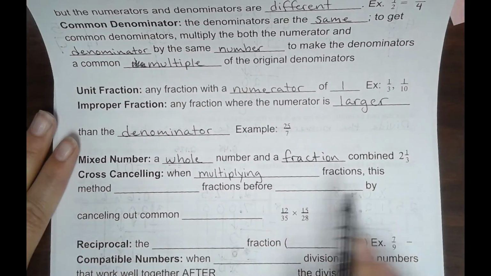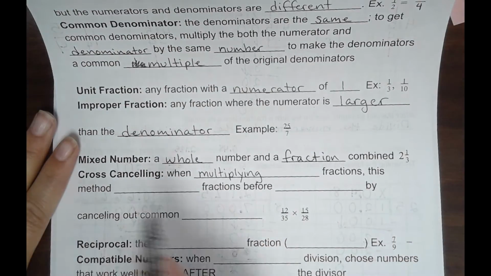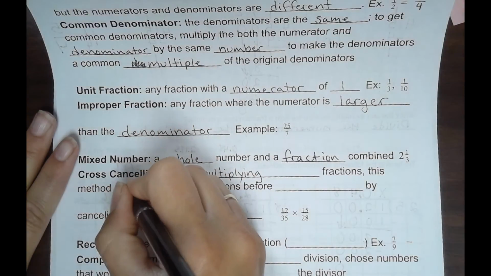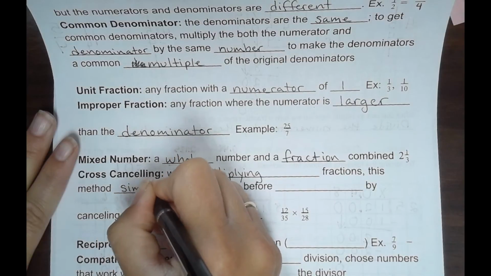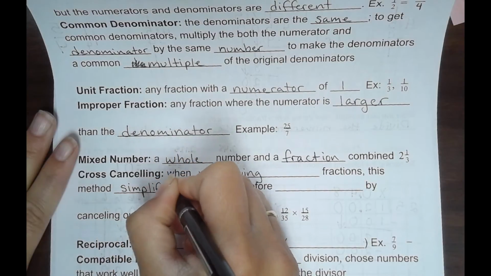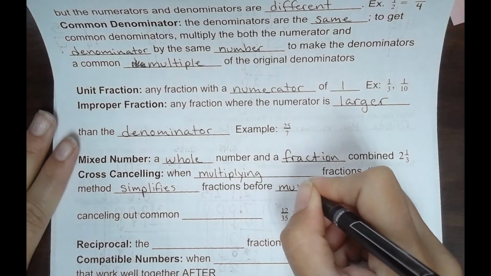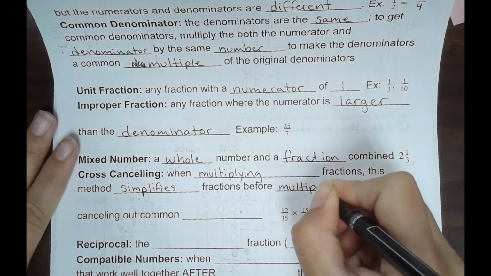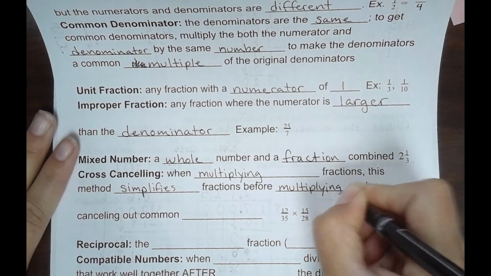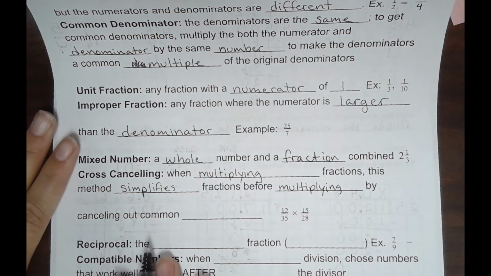So, when multiplying fractions, this method simplifies fractions before multiplying by canceling out common factors.